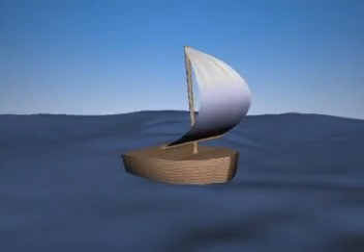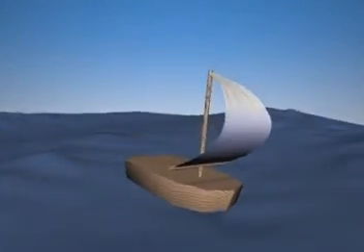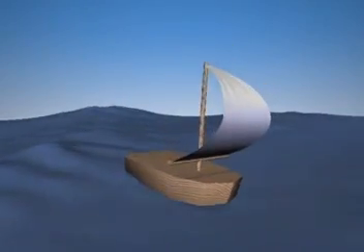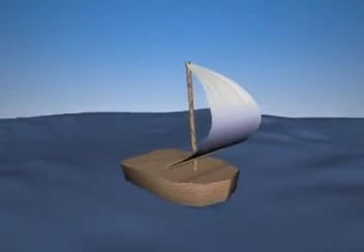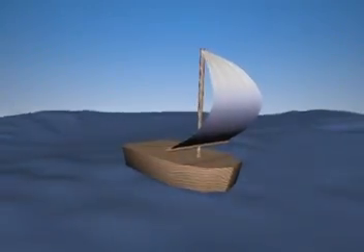In this example, a sail for a boat is simulated using soft body dynamics. To control the look of the sail, ramps are used to control the goal PP attribute. Springs are then used to add realism to the sail.